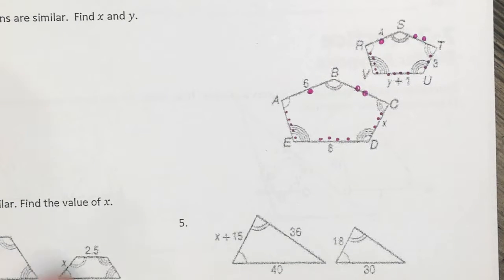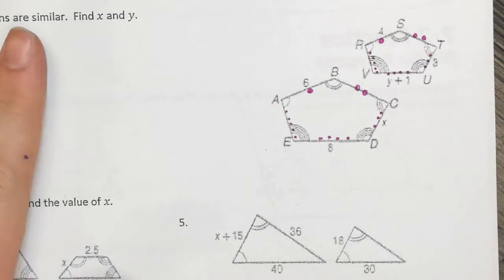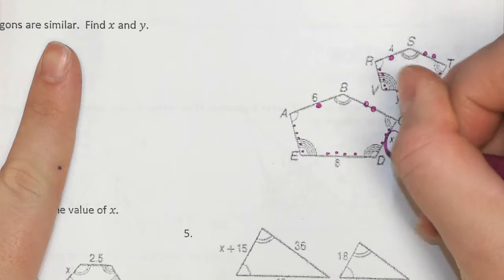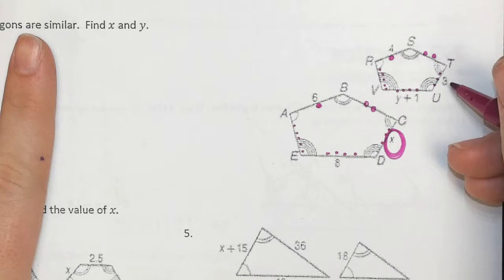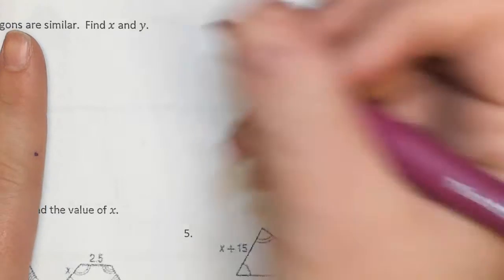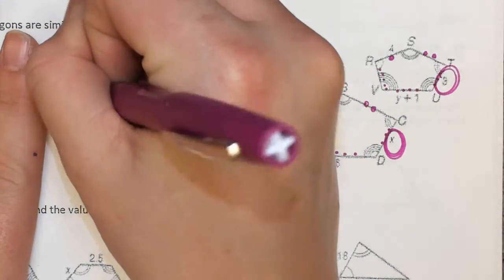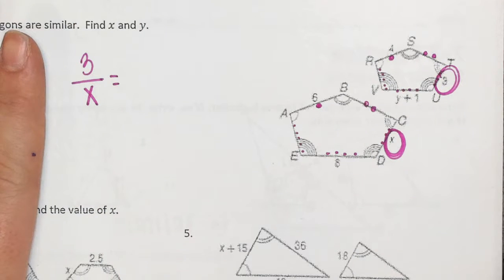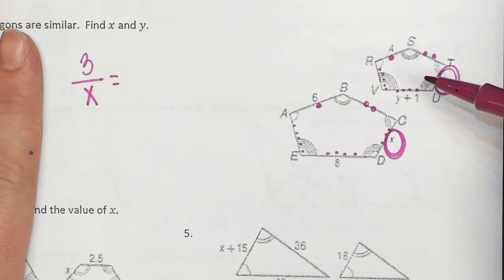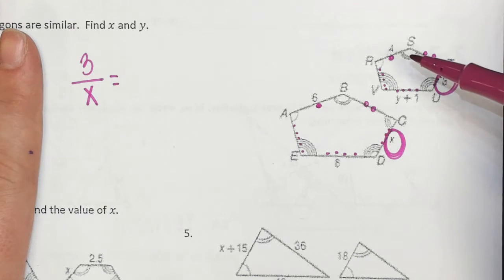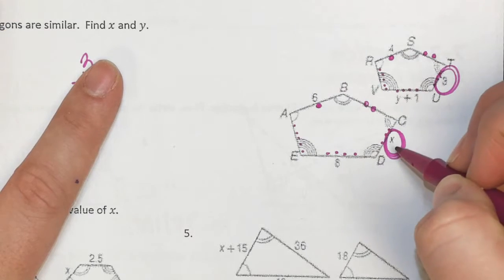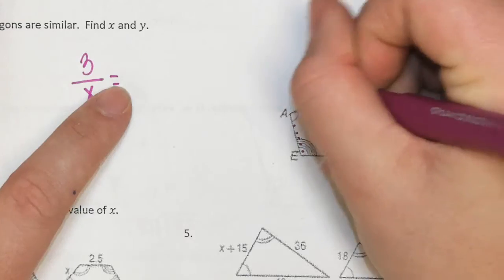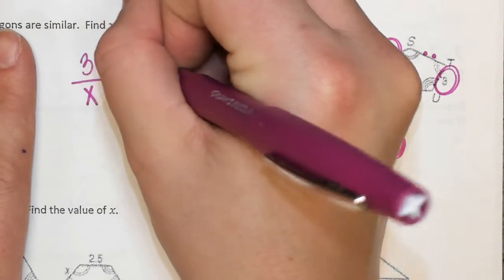So in order to solve X and Y, we have to set up a proportion. So here's X. Let's solve for X first. X goes with what over here? 3. So your proportion would look like this: 3 is to X, which equals, now here's the hard part, we have to find two sides that go together that both have a number. Do you see it? 6 and 4. So 3 is to X as 4 is to 6.